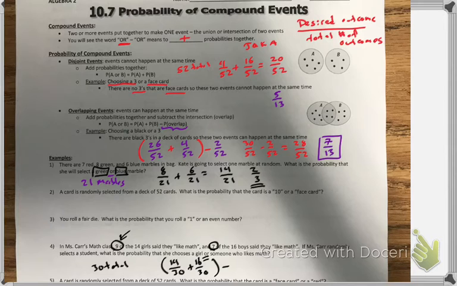Okay? So we have to subtract the overlapping amount, which would be 9 of the girls like math, because that category is what we're searching for. So we need to subtract that amount. 14 plus 16. Whoa. My fault. I messed up. Nope, that's right. 14 plus, because we got the 9 plus 7 is 16.